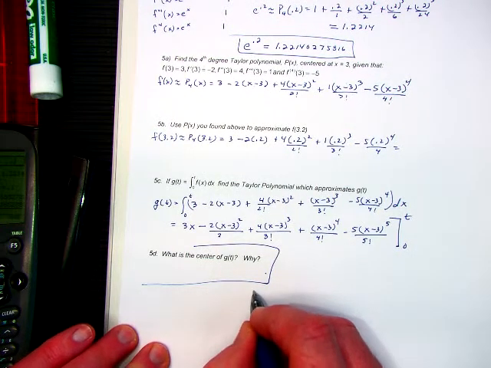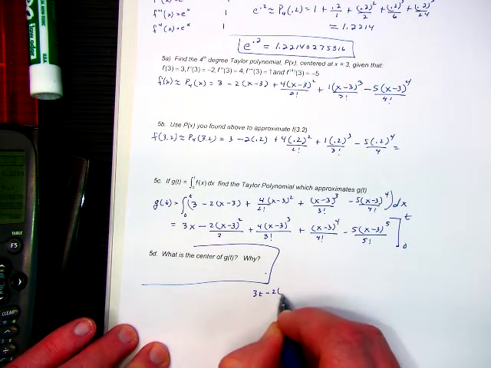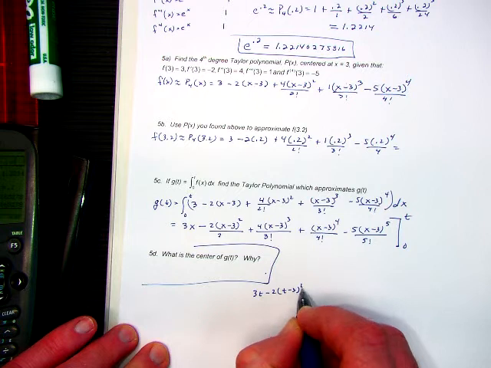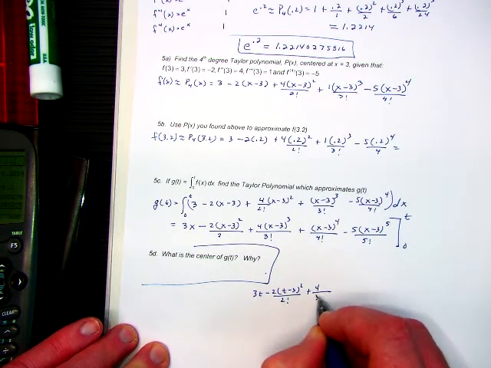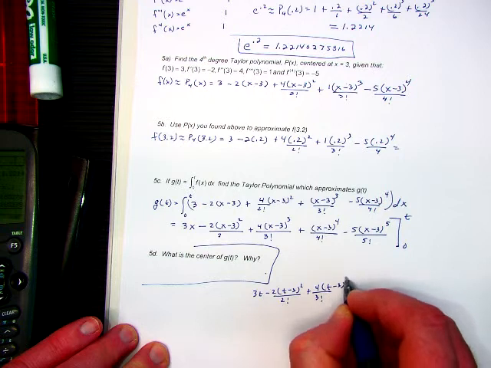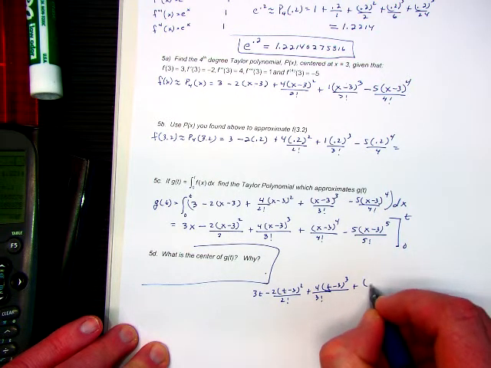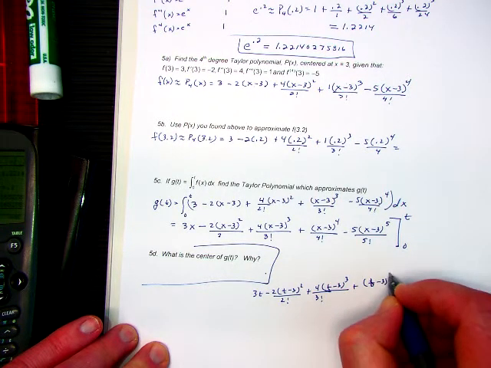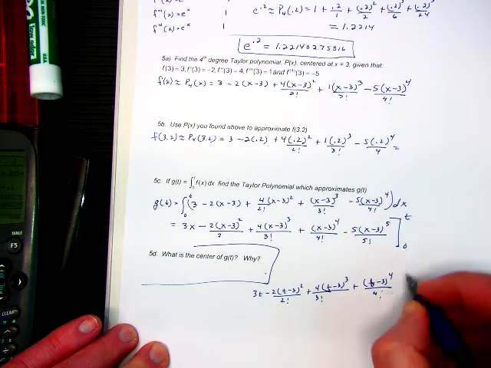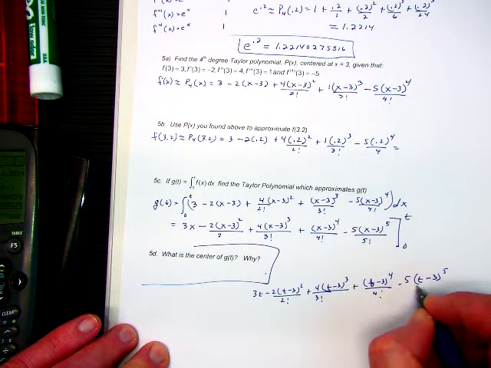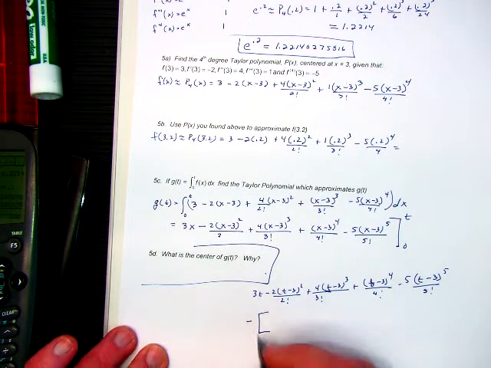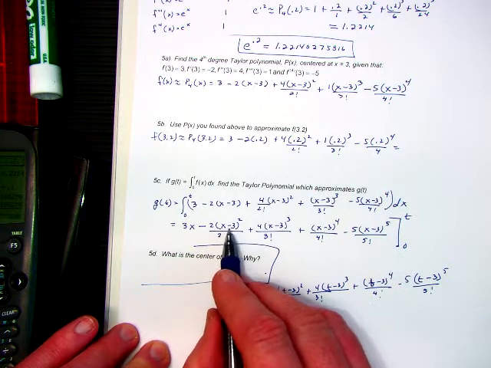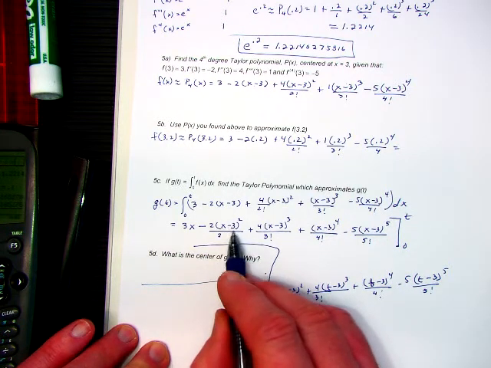So I get 3t minus 2 times t minus 3 squared over 2 factorial plus 4 over 3 factorial times t minus 3 cubed plus t minus 3 to the 4th over 4 factorial minus 5 times t minus 3 to the 5th over 5 factorial. Minus, when I plug in 0 here, I get 0. When I plug in 0 here, that's 9 times negative 1, so it's minus 9.